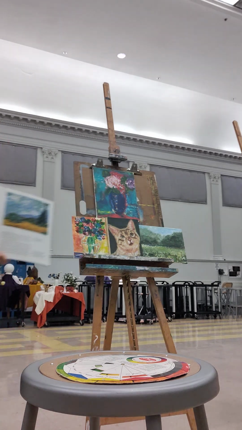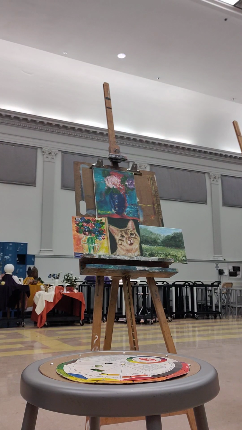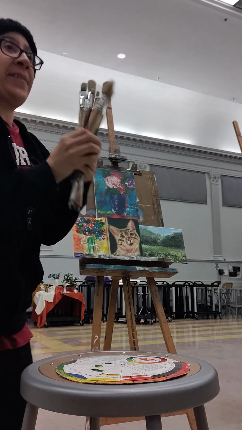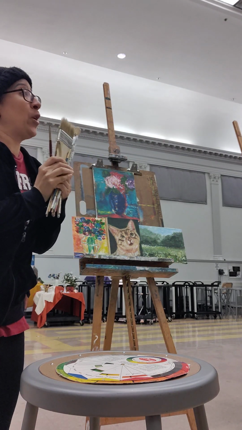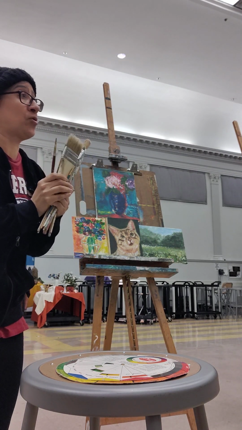So I want you to start thinking in your mind, when you look at your beautiful brushes, I call them my third hand. This is what my brushes are. They're my third hand. I look at the shape of the brush, and I start thinking about which brush do I want to use to make a different type of stroke.